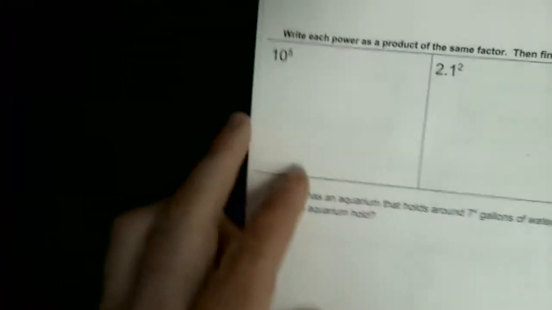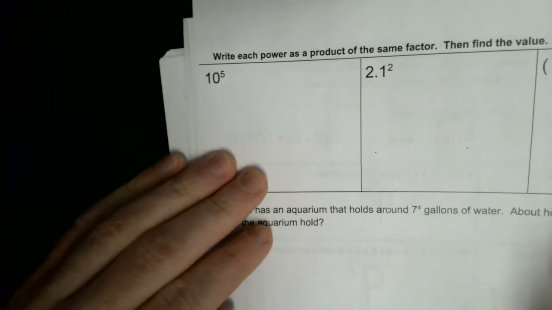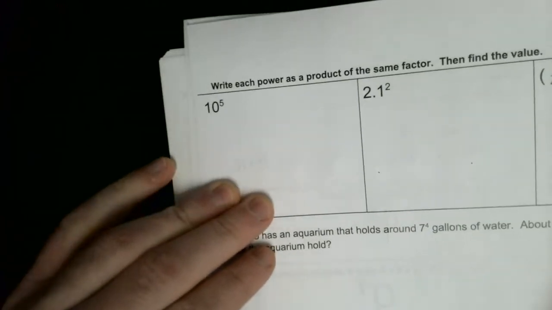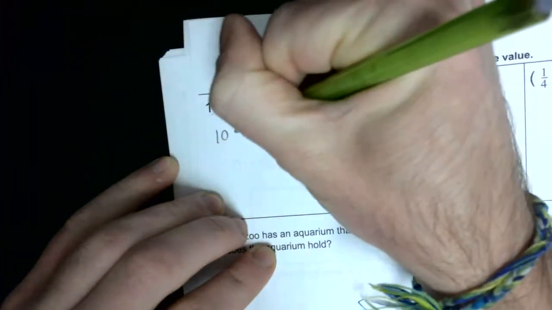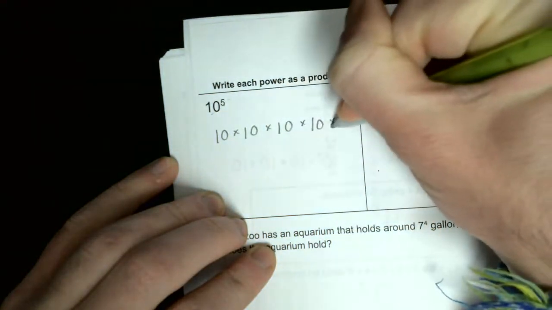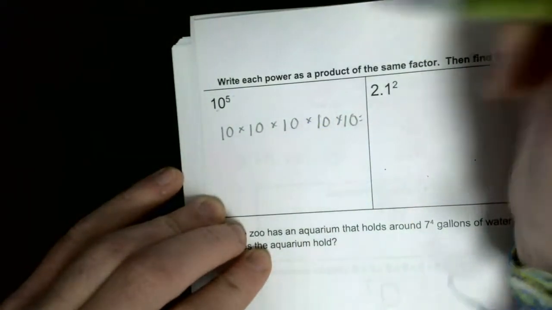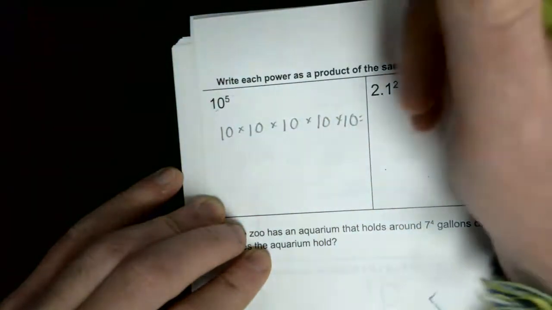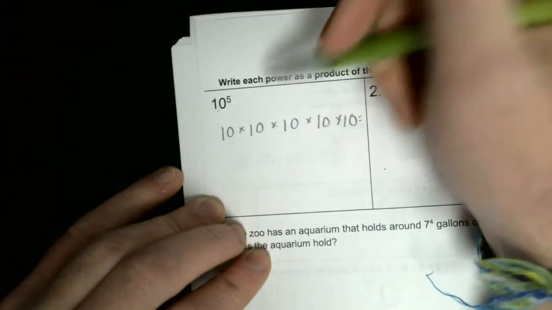All right, let's try a little more on the back. So these are kind of the same as what we're doing on the front. We're going to write each power as a product of the same factor and then find the value. So 10 to the 5th power, okay, that would be 10 times 10 times 10 times 10 times 10. And I'm going to show you a little trick here that you can do. What I like to do is use what's called a squiggle. So I'm going to do only one of these at a time. And as we go, you'll see we're doing simpler problems to get the eventual answer here.